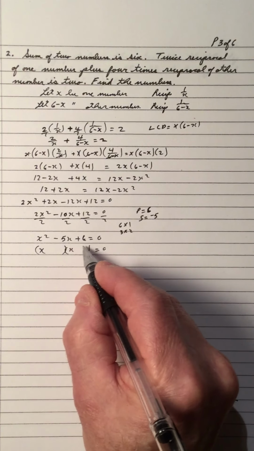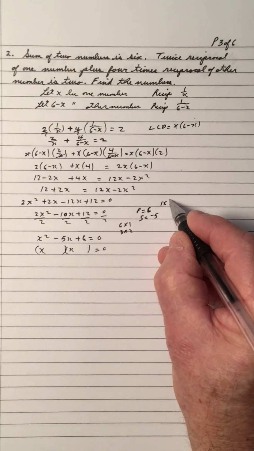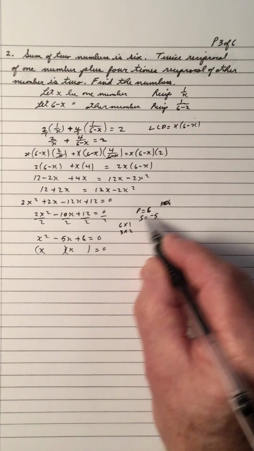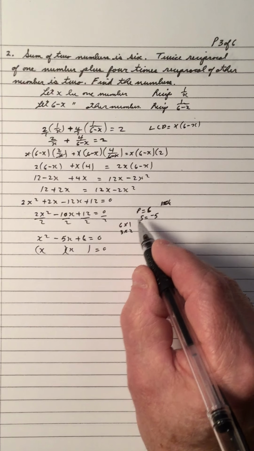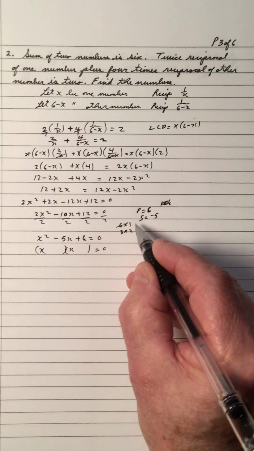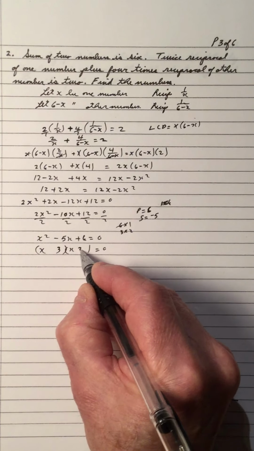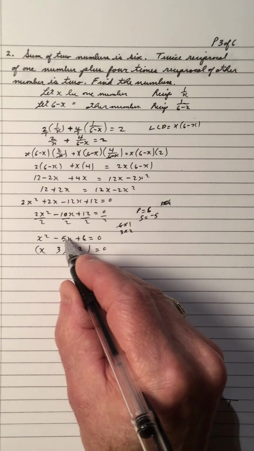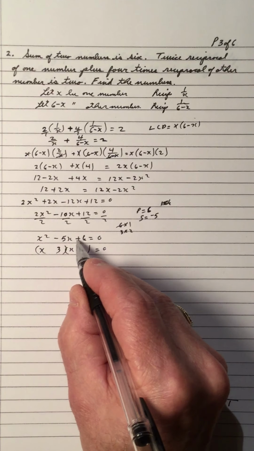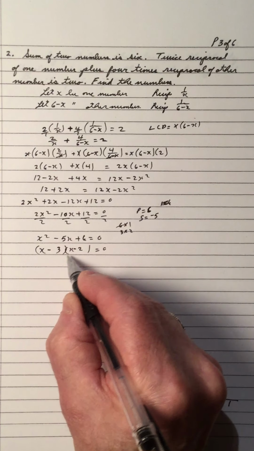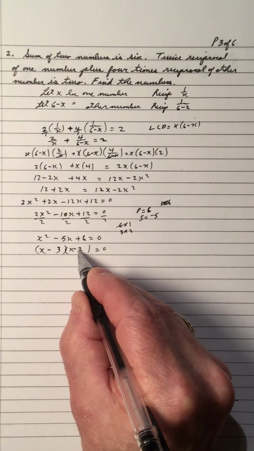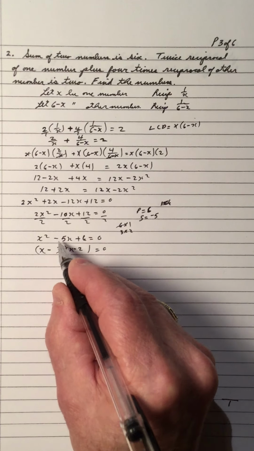That means I have to go 6 times 1 or 3 times 2, but the product is positive, so they're going to add up. So it's 3 and 2. That will multiply to give you 6 and add to give you 5. Because the product is positive, the sum is negative. It has to be 2 negatives.